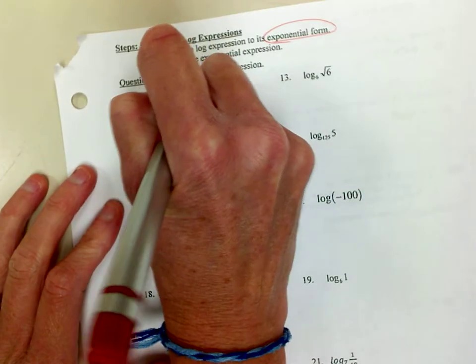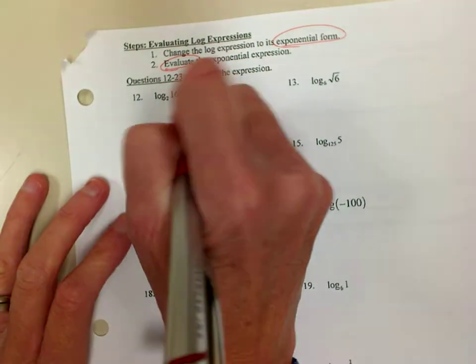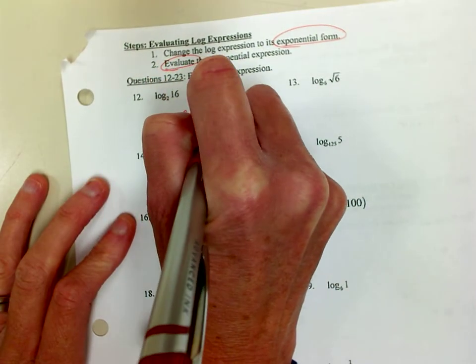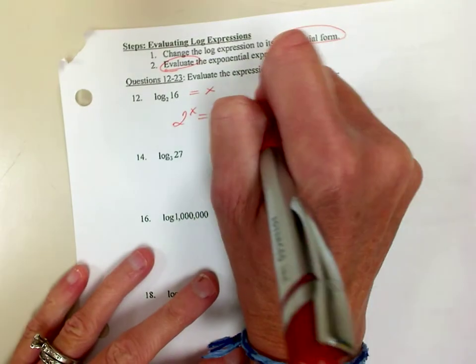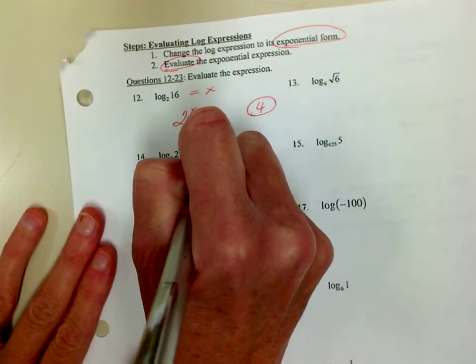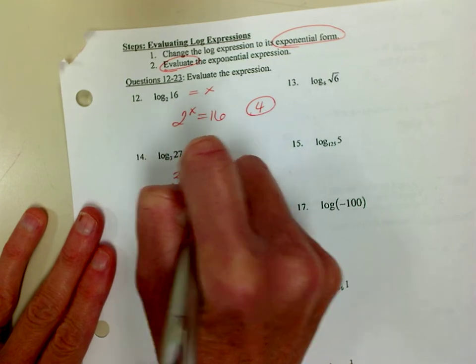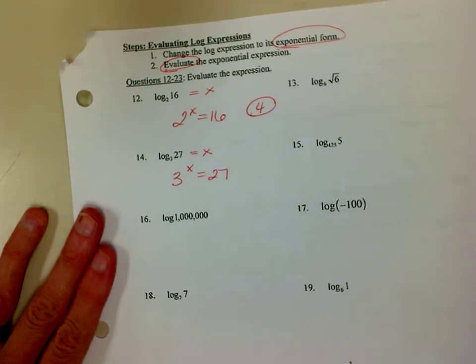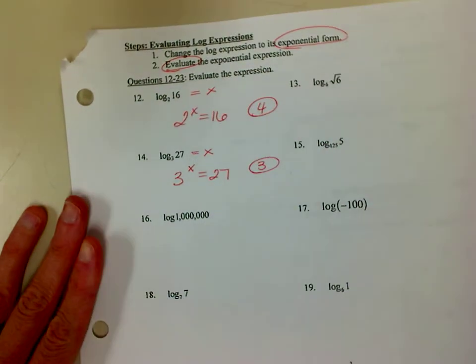For example, we have that. So if I was to rewrite that, it would be 2 to what power equals 16. Well, this is where you'd look at that blue sheet that I gave you and figure out 2 to what number is 16. The answer is 4. 14. I'm trying to figure out 3 to what number is 27. If you look at your blue sheet, 3 is going to be the answer.